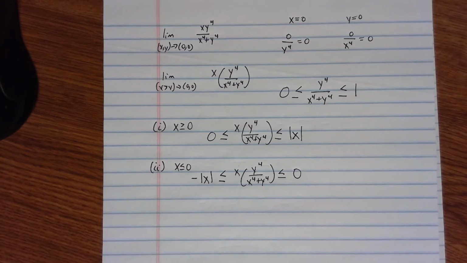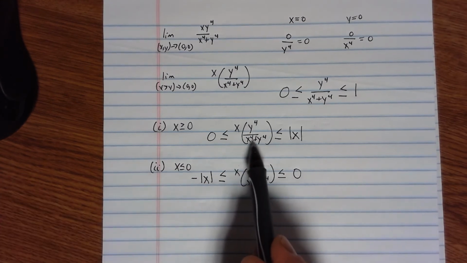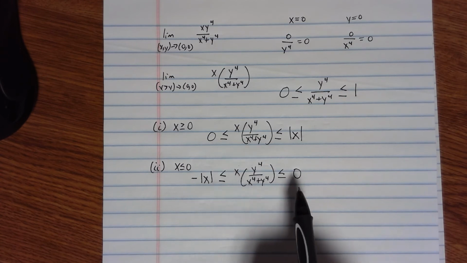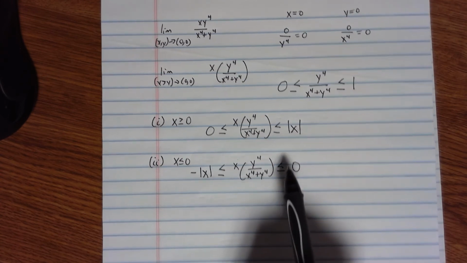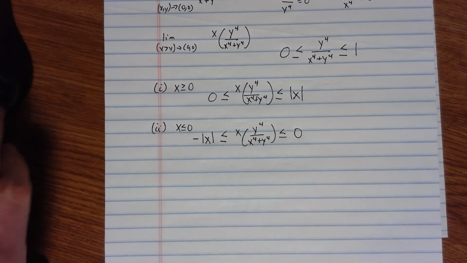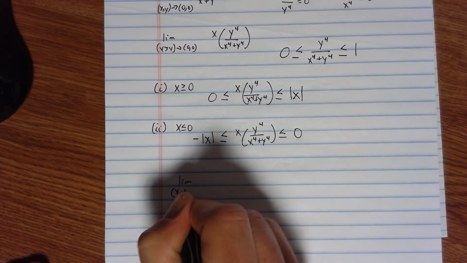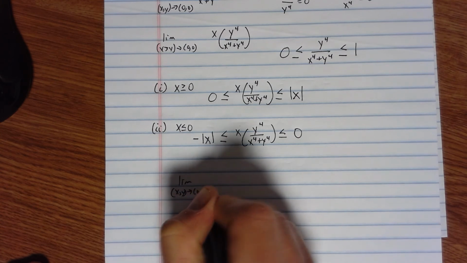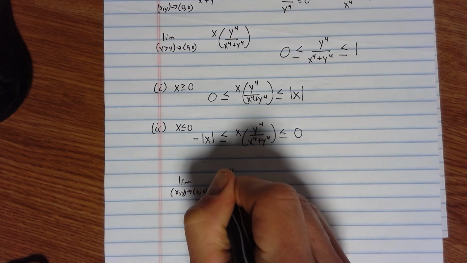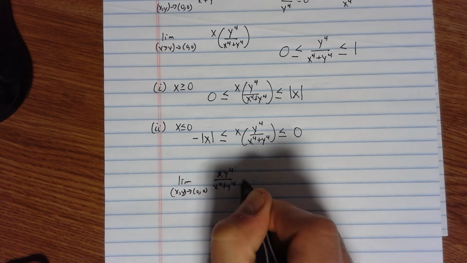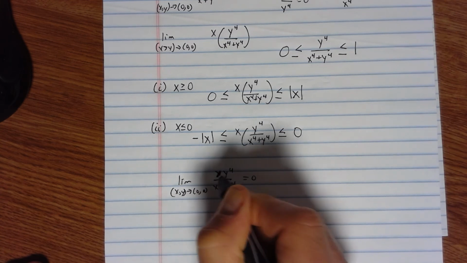So now, if you think about this, what we've just done is we've taken this quantity, in either case, it's greater than or equal to 0, but it's also less than or equal to 0. So we've squeezed it, and we now know enough to be able to say that the limit as x, y approaches 0, 0, of the expression x y to the fourth over x to the fourth plus y to the fourth is equal to 0.